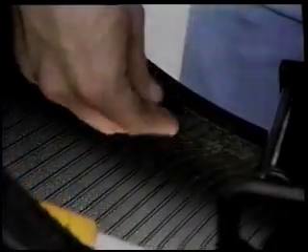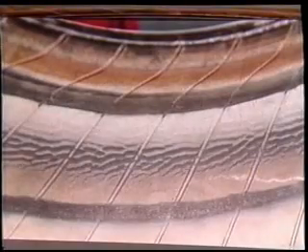Check both interior sidewalls closely, looking for ripples, bulges, crinkles, or any discoloration in the liner that would indicate a run-flat condition or broken cord. Tires that exhibit these conditions should be scrapped.